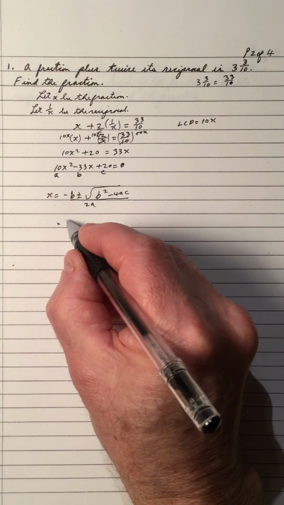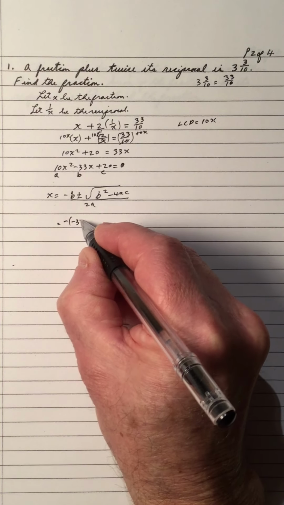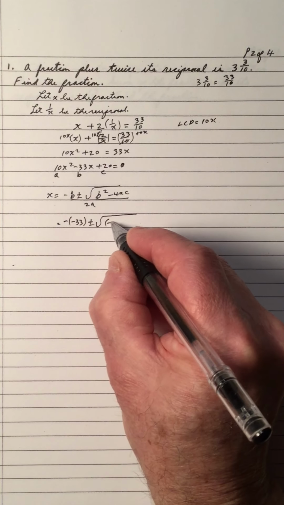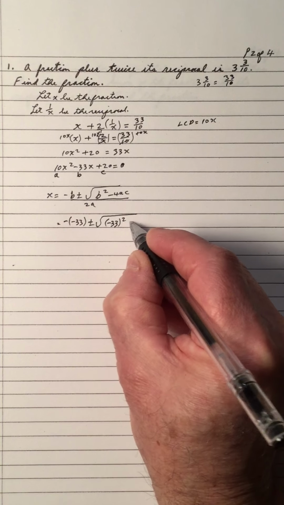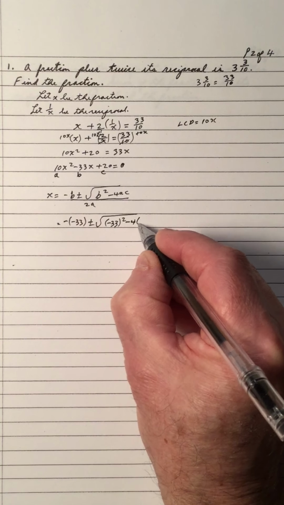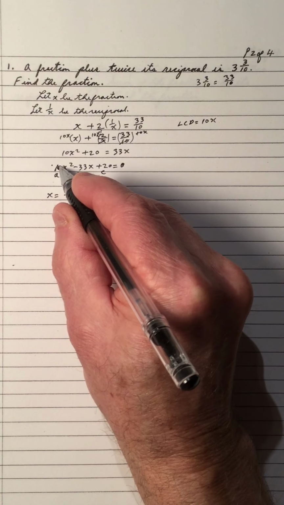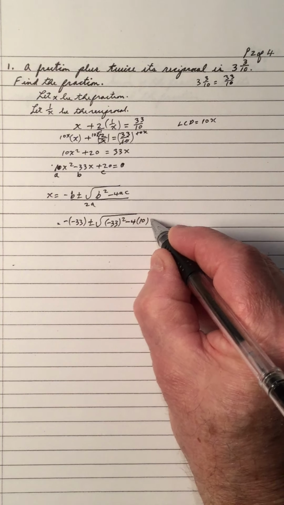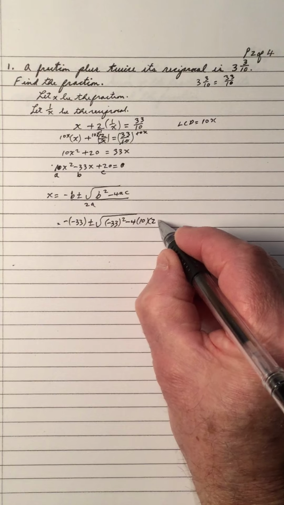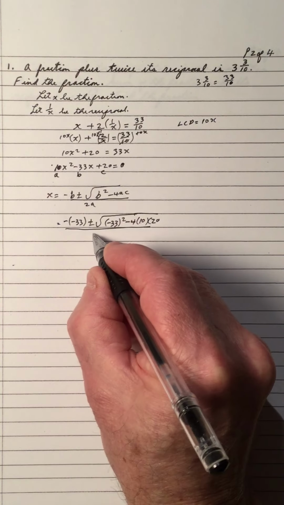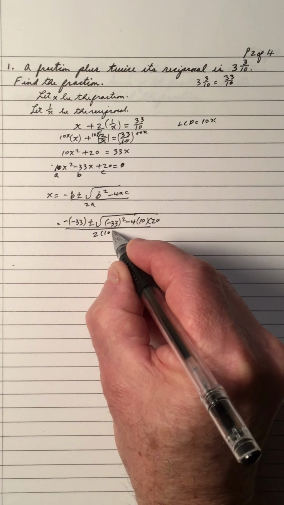And b is negative 33, so it's the negative of negative 33, plus or minus the square root of negative 33 squared minus 4 times a, which is 10, times c, which is 20, all over 2 times a, and a is 10.